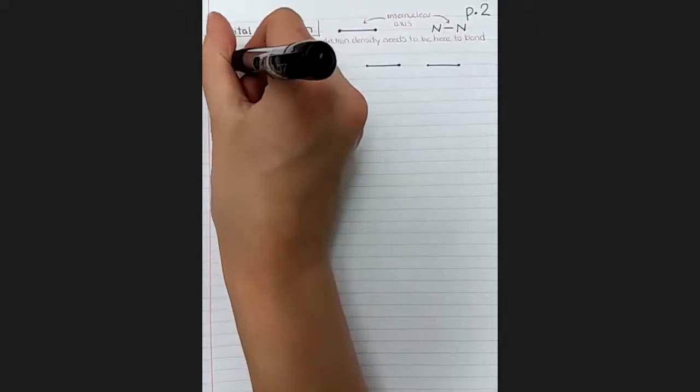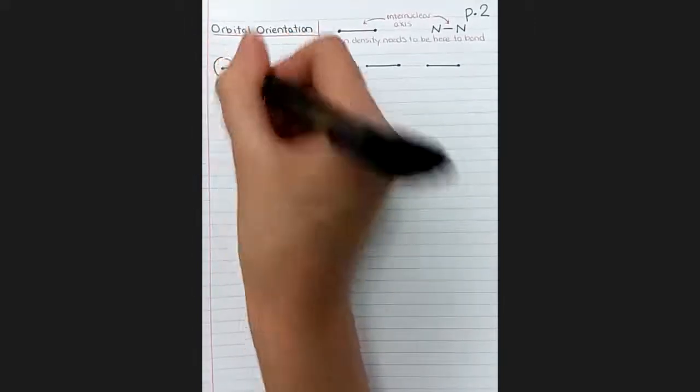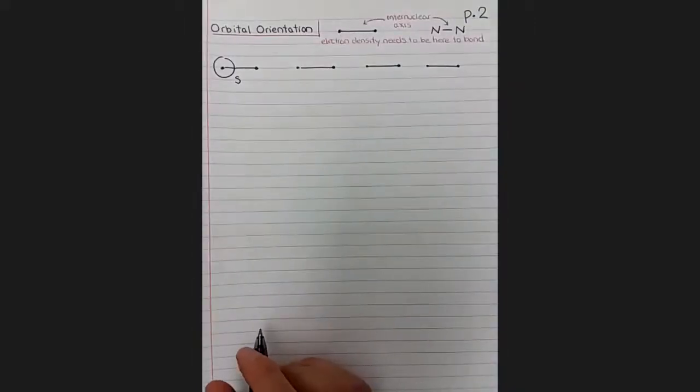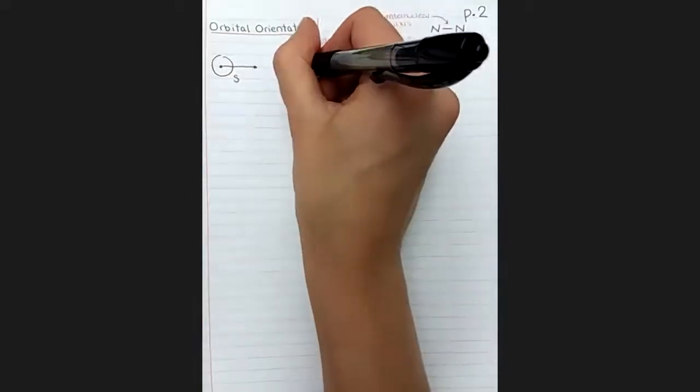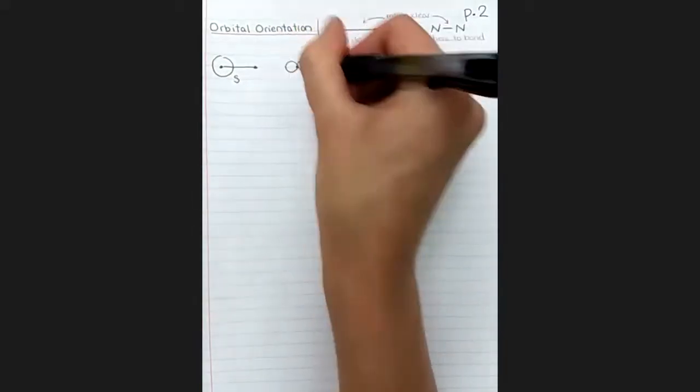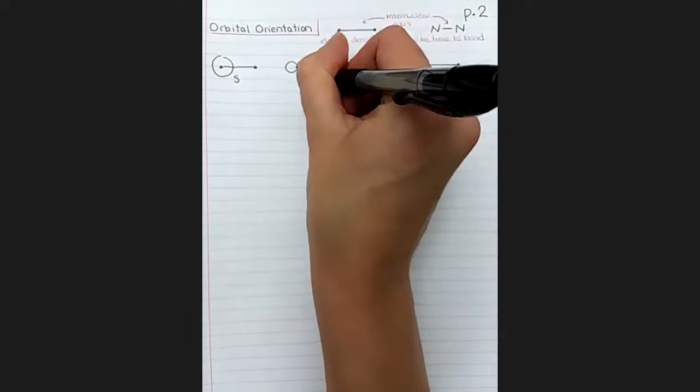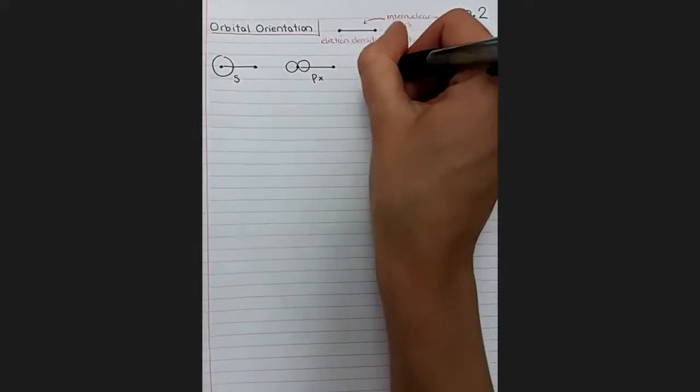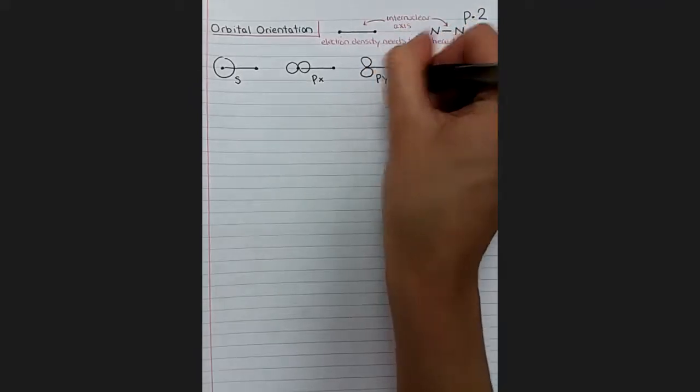We'll draw them on the left atom. So we know about the s orbital. And then we have three orientations of p orbitals, px, py, and pz.